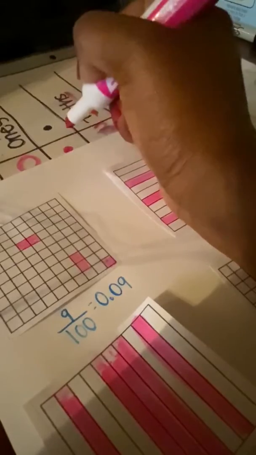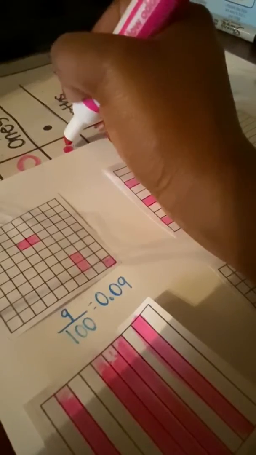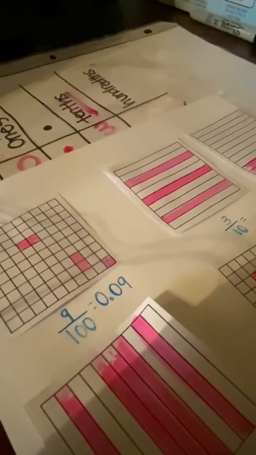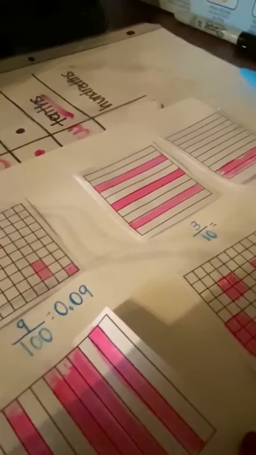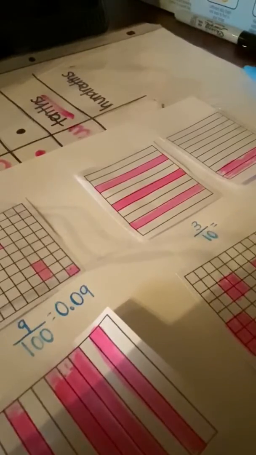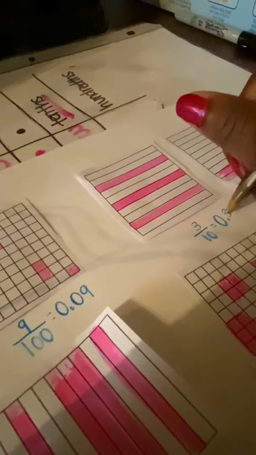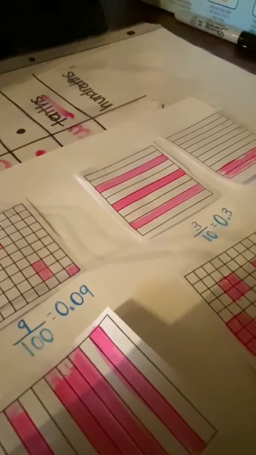A period here and a 0 here because there are no wholes. So this is what my number would look like as a decimal, not as a fraction. And I'm going to go ahead and write it down. 0.3, because my 3 is in my tenths place.